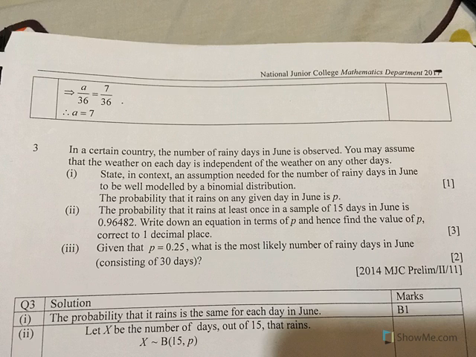In a certain country, the number of rainy days in June is observed. You may assume that the weather on each day is independent of the weather on other days. In context, we have to state an assumption needed for the number of rainy days in June to be well modeled by a binomial distribution. The probability that it rains on any given day in June is p.